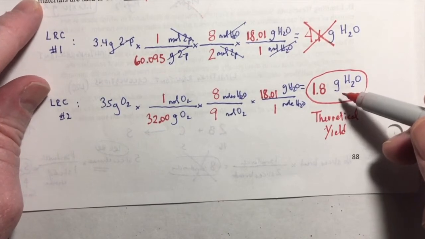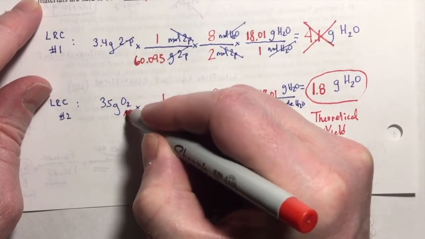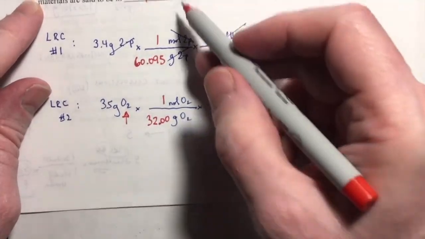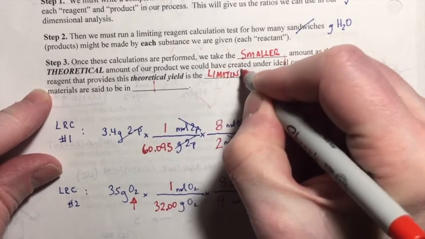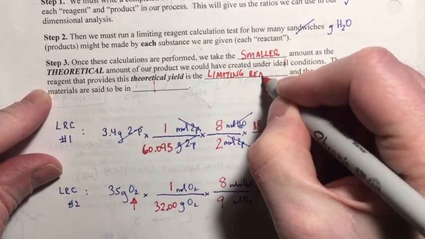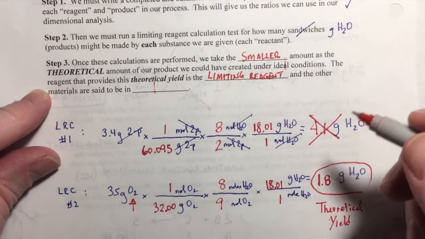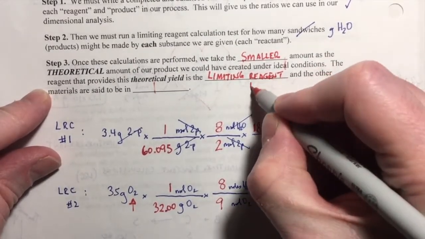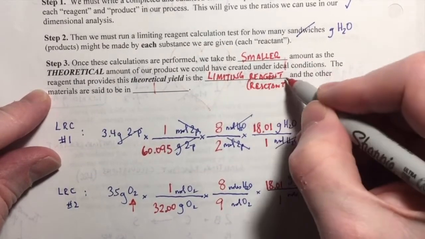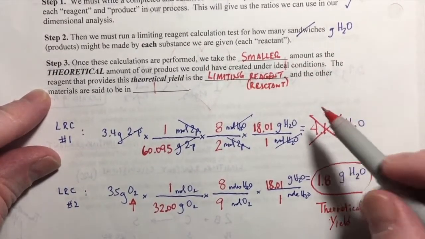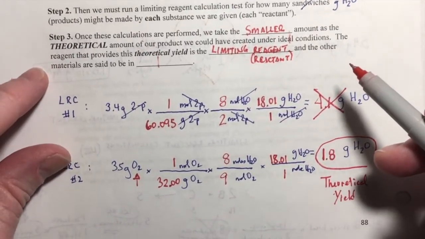The reagent that provides this theoretical yield is this reagent right here, and we call that reagent the limiting reagent, or the limiting reactant. Remember, reagent and reactant mean the same thing. So limiting reagent and limiting reactant, they mean the same thing.